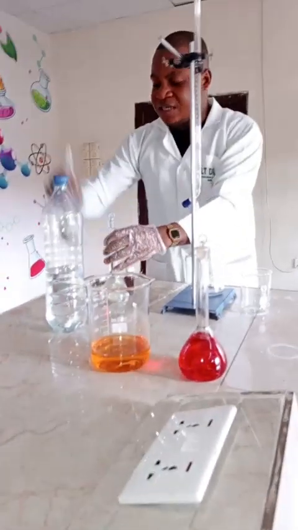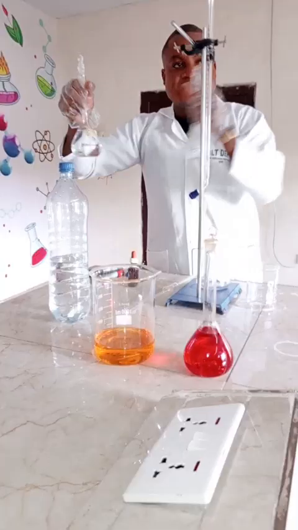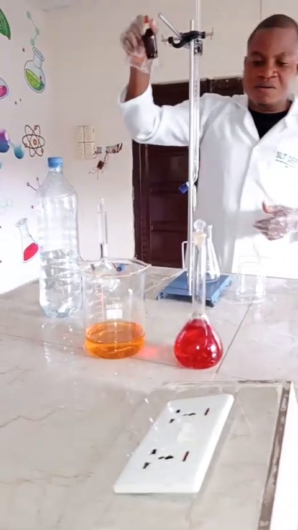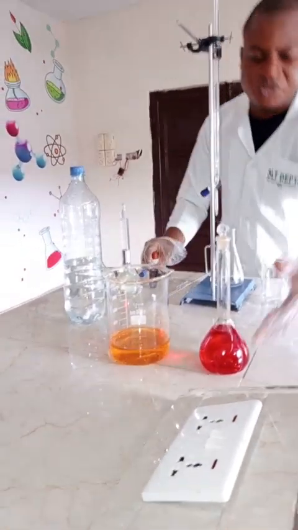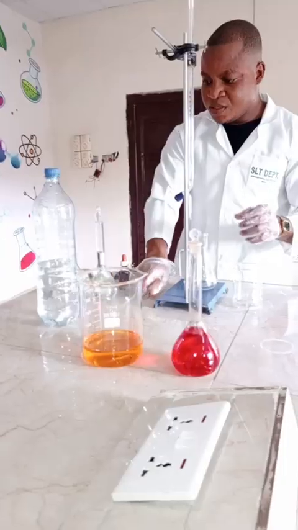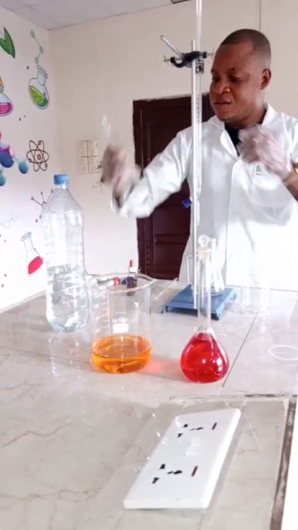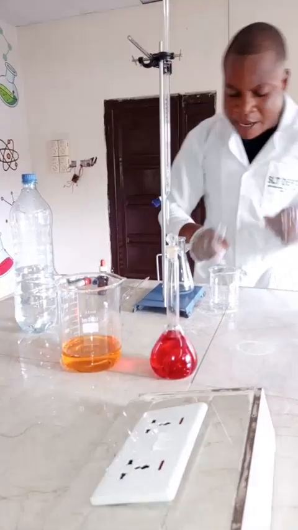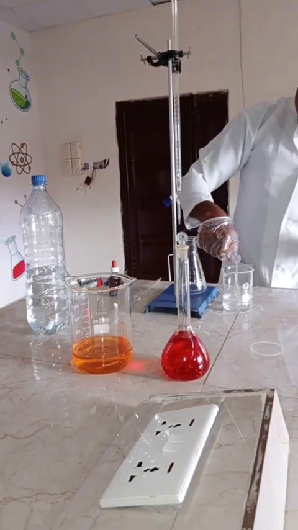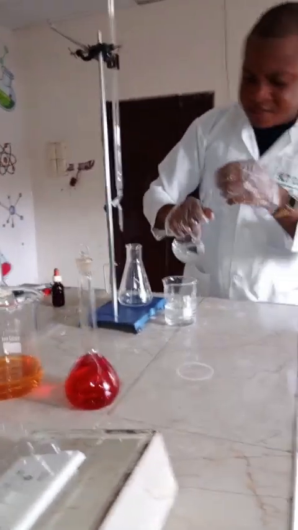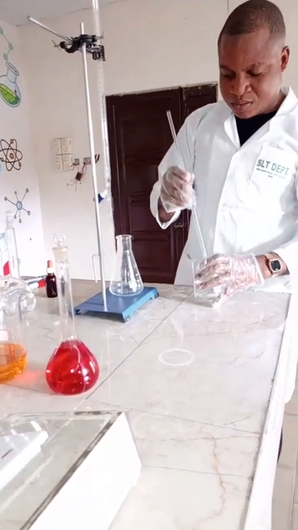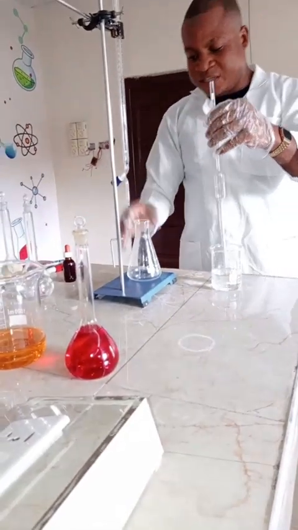I've told you before, this is our HCl, our acid, this is our base, and our indicator, material. This is my stock solution from that. Now, this is my base. I'm going to prepare 25 ml of the base. Enable me to turn it into my beaker for easy pipetting. I'll pipette 25 ml of the base.